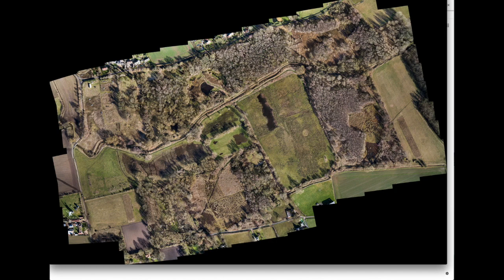If you compare it with Google, it looks like it's been taken from several thousand feet, but of course we're not allowed to go that high, so this image is actually a composite image, but it gives the effect of seeing it from a greater height.